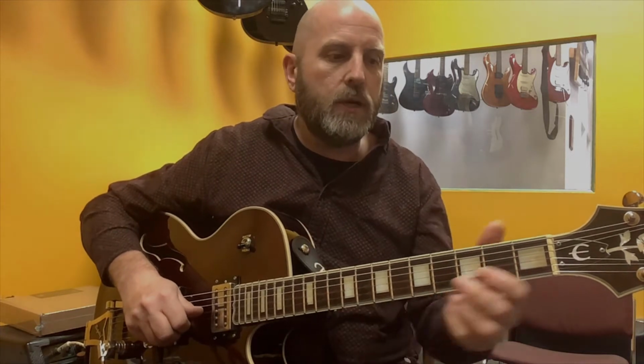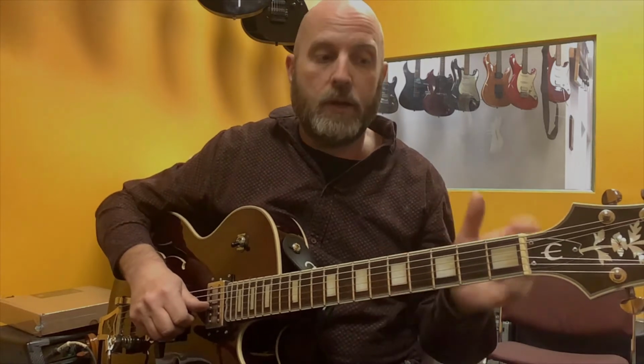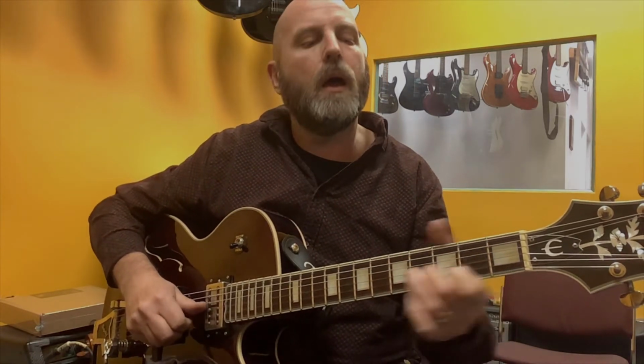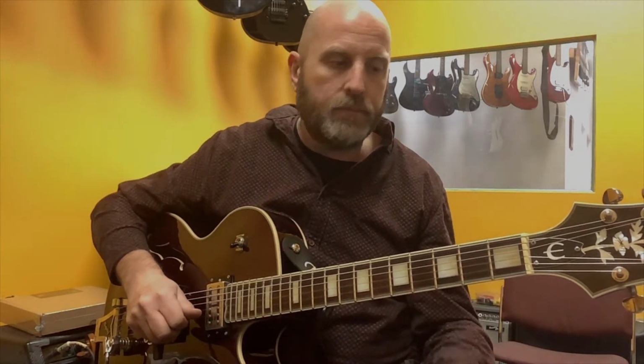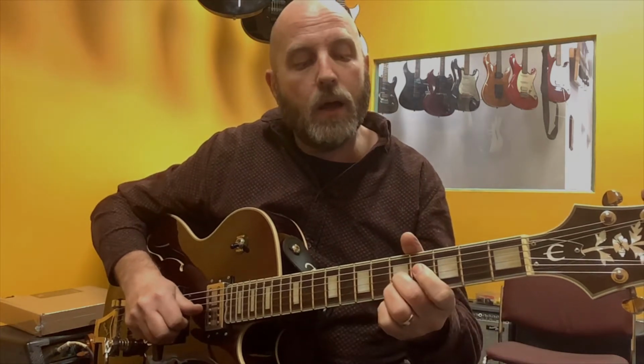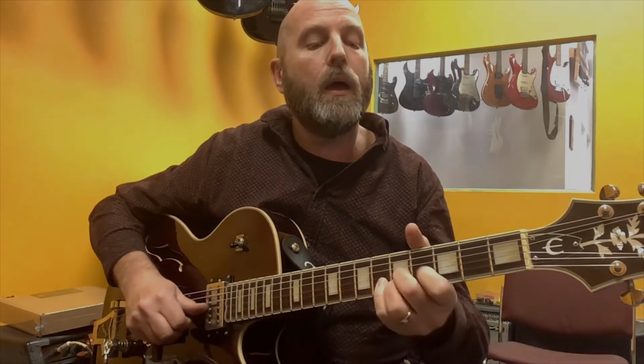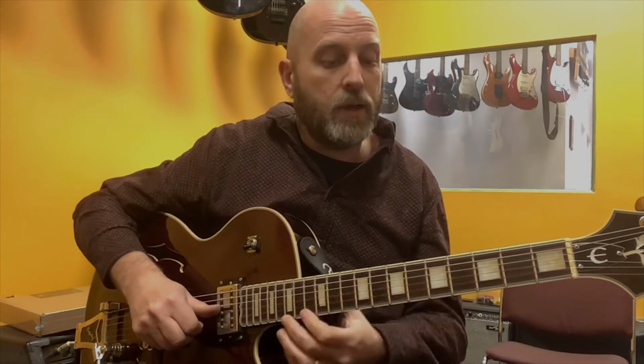Okay? So if I play a run up where I start on the root of the chord, G, and go up two notes, both those notes are still in the chord. And that's why you hear people do that a lot, where they'll play starting on the root and come back down. If they're playing a C chord, if they're playing on a D chord.